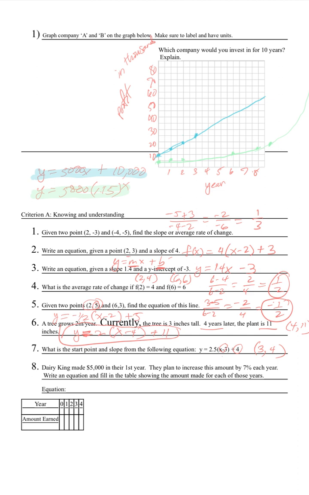Dairy King made 5,000 in their first year. They plan to increase the amount by 7% each year. Write an equation and fill in the table below the amount made for each of those years.